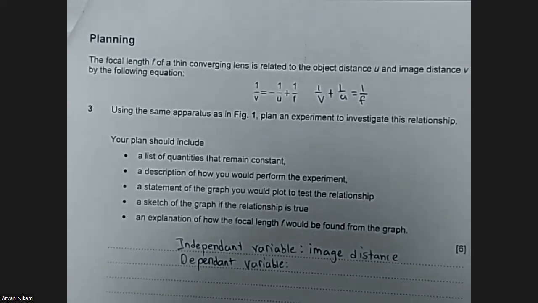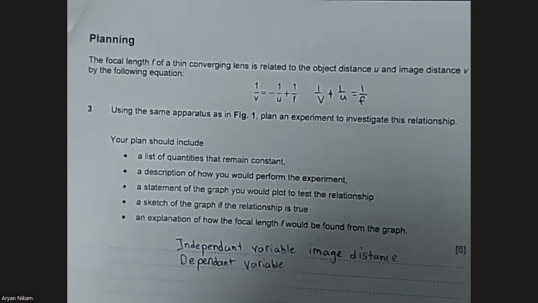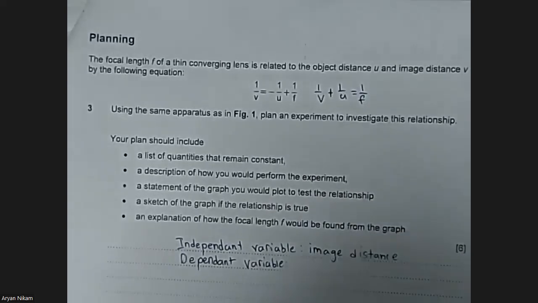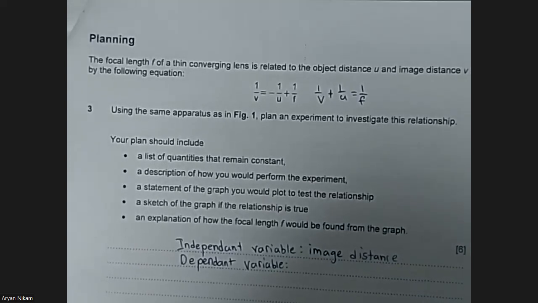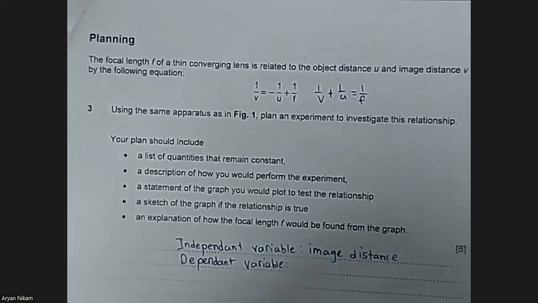Okay, so Aryan, what is your question for this one? I'm not sure what the independent variable and the dependent variable are. Okay, so what is it that you're measuring in this experiment?